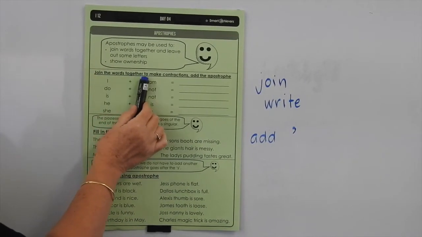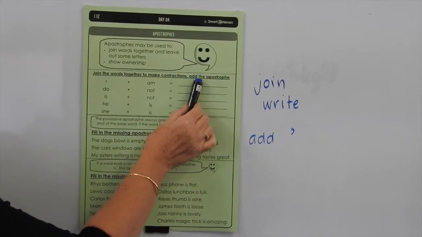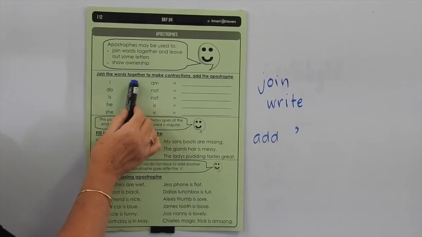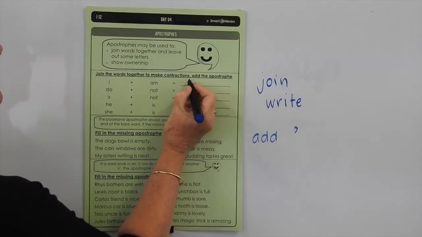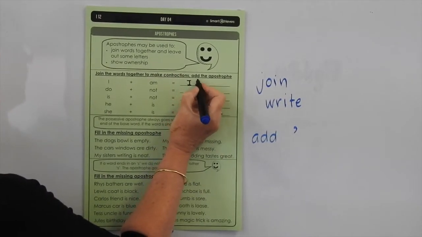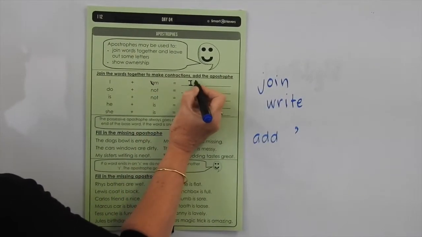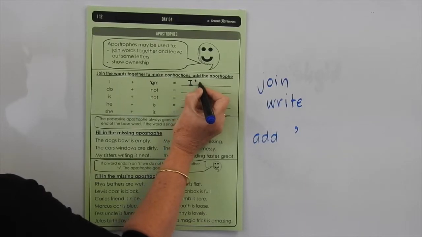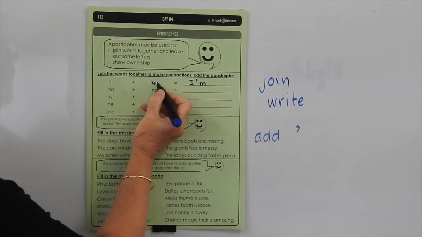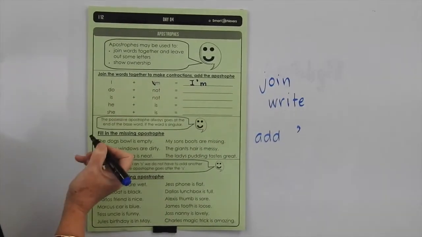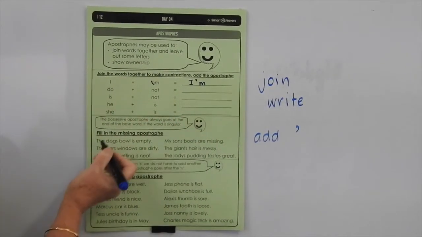So join the words together to make contractions and add the apostrophe. So I am, I plus am, if we join that together to make one word, we take out the A, so we put the apostrophe in there and we add the M, I'm. We can say I am going to school or I'm going to school. You can finish the rest of these on your own.